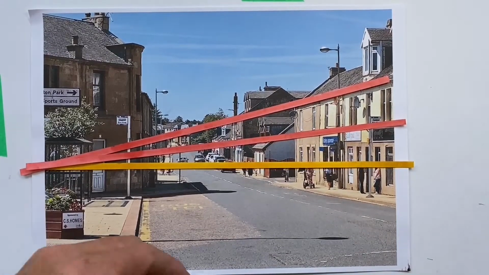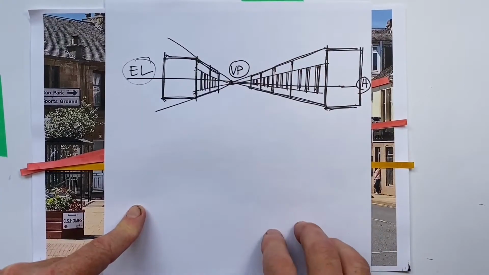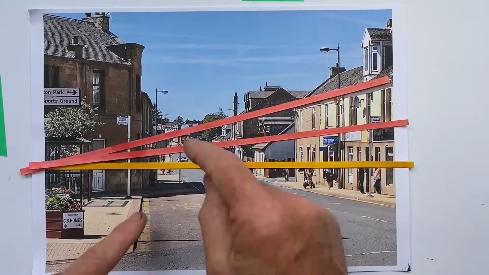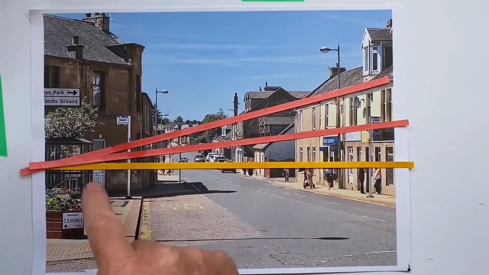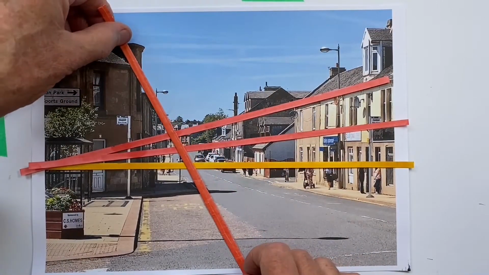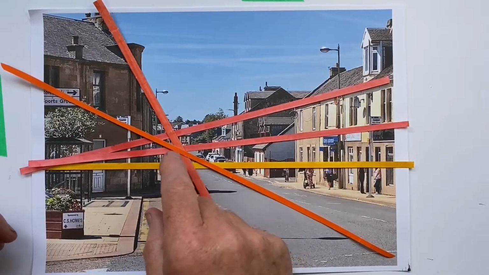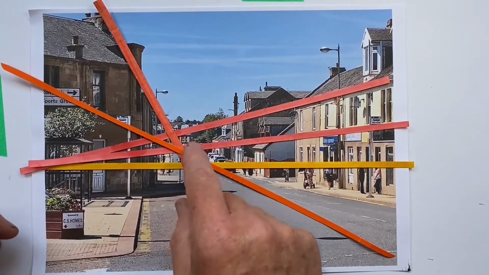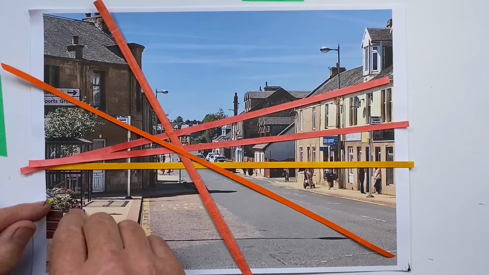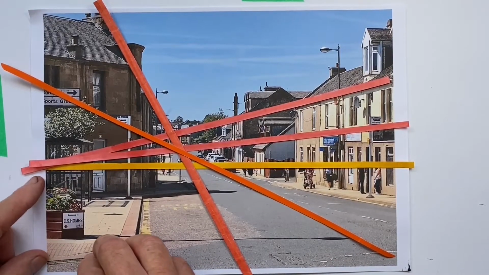But hang on, if I go back to my diagram, they're all meant to meet at the same spot when you look up the street. But I can see that these ones are going to have a real problem meeting over here because they go off in this direction. Not only do they not meet over here, but they meet actually higher. And in fact, now that I look at these more carefully, they don't really meet on this line anyway. They're meeting higher as well.